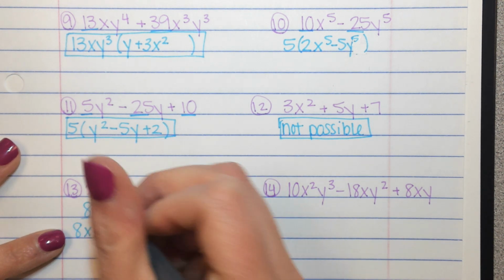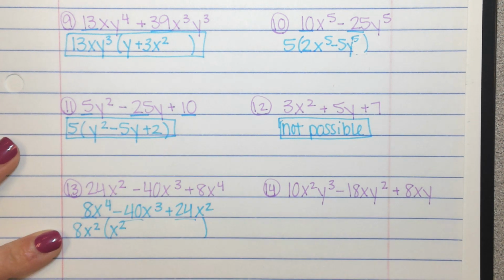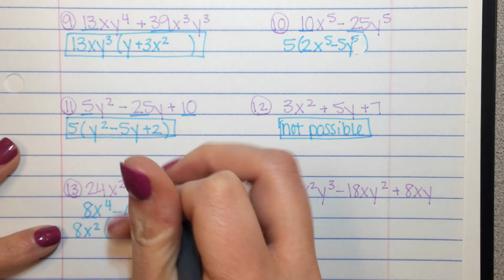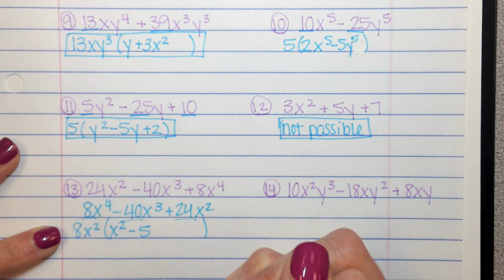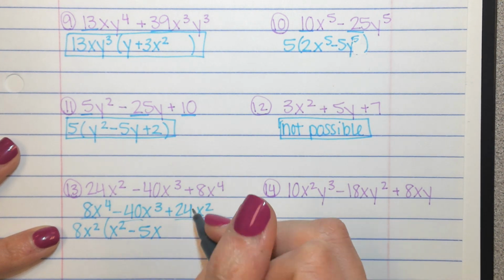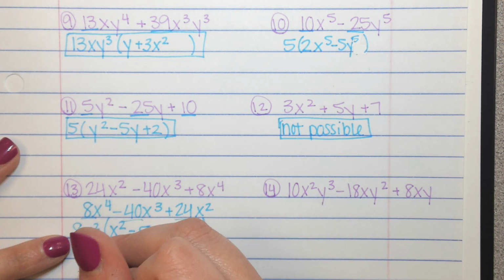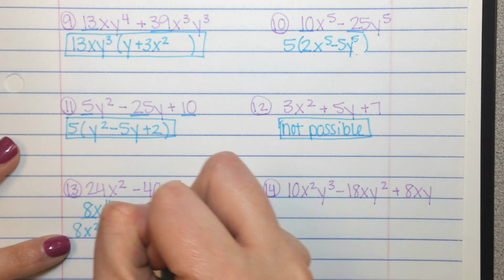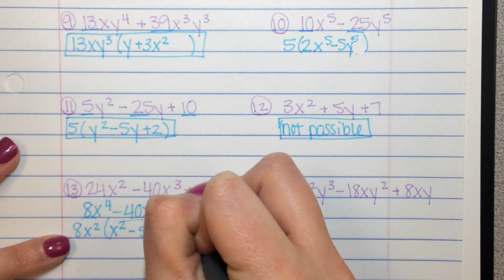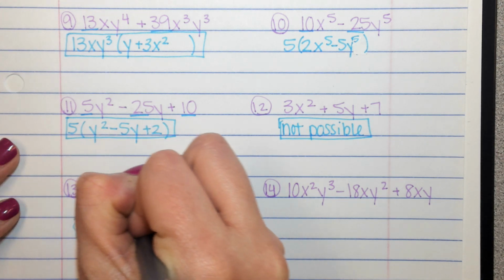If you have x to the 4th and you take out x squared, you just have x squared left. Negative 40 divided by 8 is negative 5. You have 3 x's, you take out 2, there's 1 left. And then we have 24 divided by 8, is 3. And we have x squared, we took out x squared, we don't have any left over.